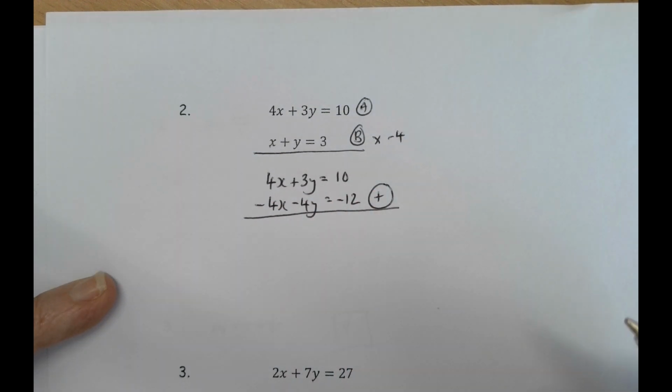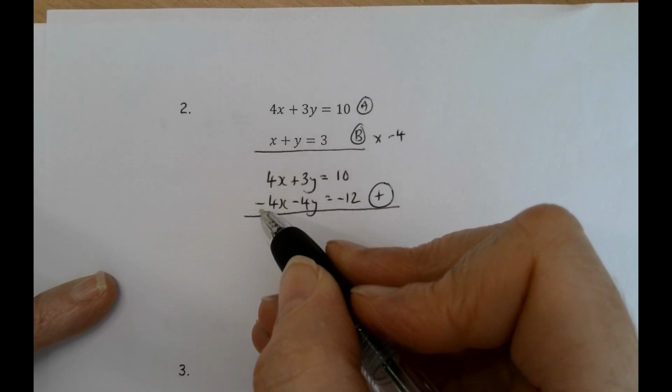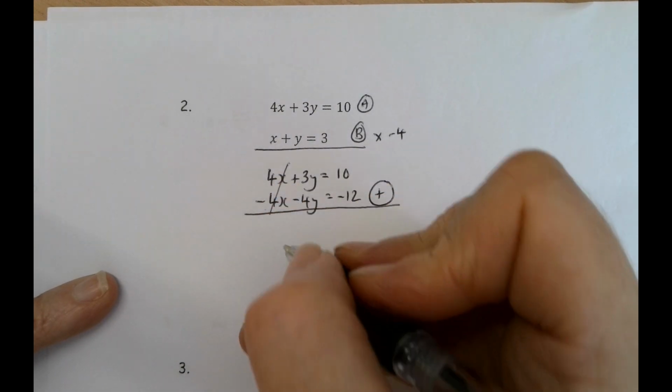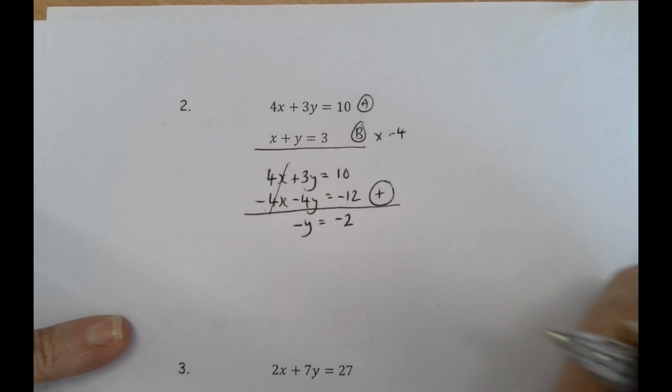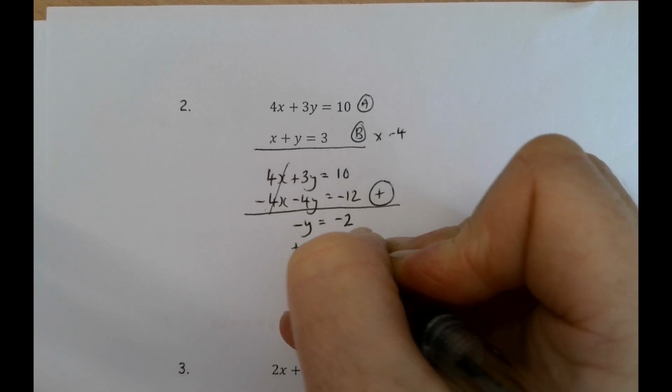Now I can add them together because they're the same size, they're both 4, but they're opposite signs. This one's a negative and this one's a positive, so I can add them together. They cancel. 3y and −4y is −1y. 10 minus 12 is −2. So −y is equal to −2, so plus y is equal to plus 2.